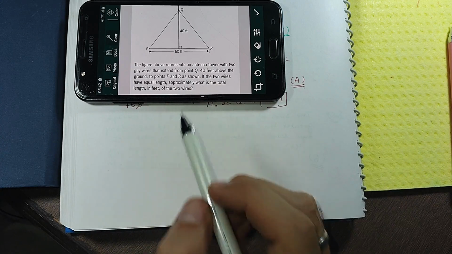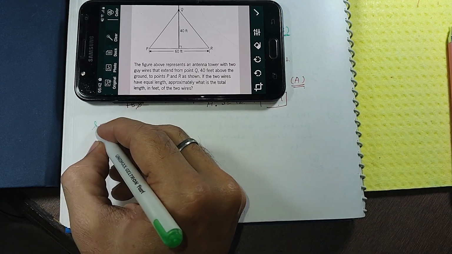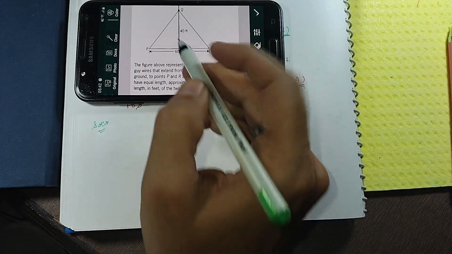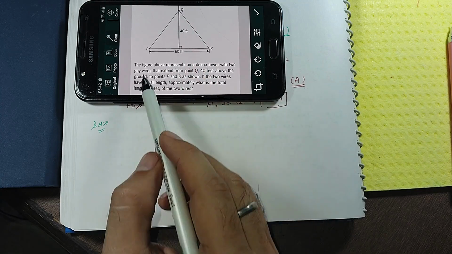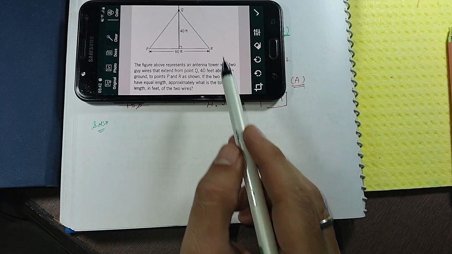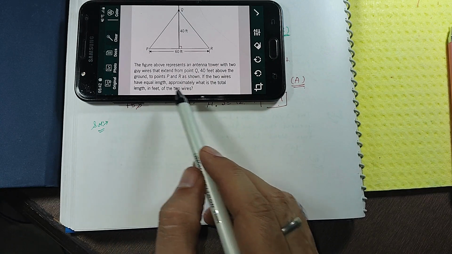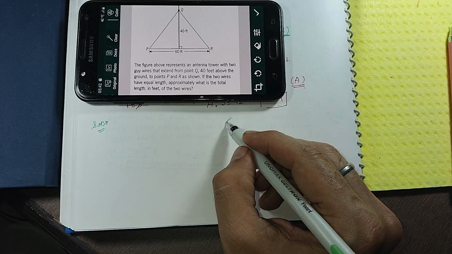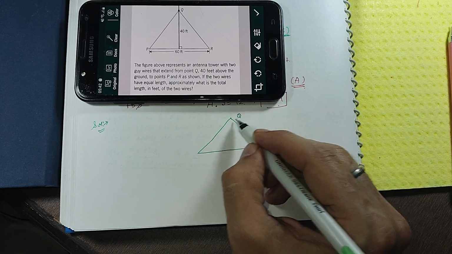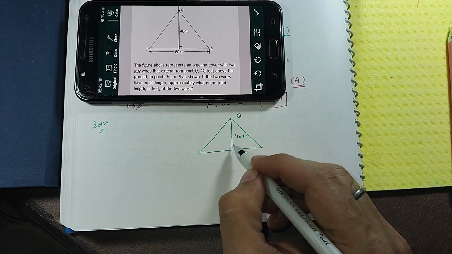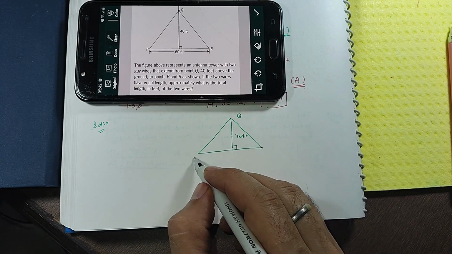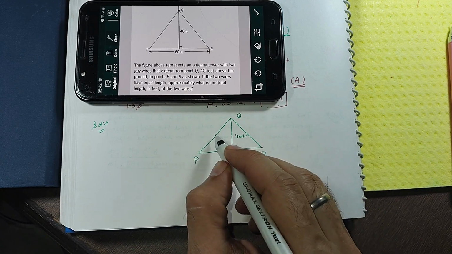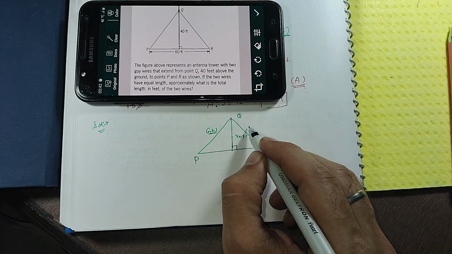The figure above represents an antenna tower with 2 guide wires that extend from point Q, 40 feet above the ground, to points P and R. If the 2 wires have equal length, approximately what is the total length in feet of the 2 wires? So we first draw this. So there is an antenna which is 40 feet in height, and here this is a perpendicular. This is point P and R. These are the 2 guide wires. One is PQ and one is QR.